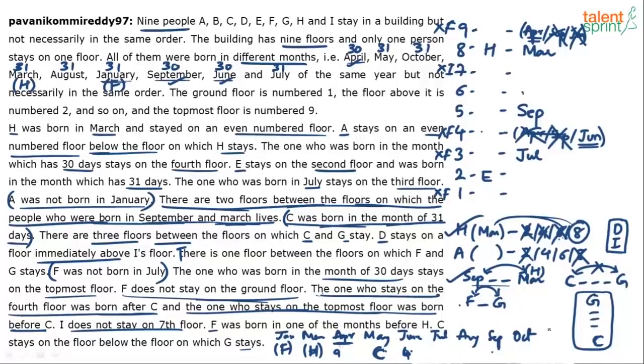We know that C was born in May, right? So if you take G here, dash dash dash C, this is September, so not possible. G cannot come on 9th floor. If you take G here, dash dash dash C, not possible because this is July. You remember, C is May. I know that G is 3 floors above C. So try this. If G is here on the topmost floor, dash dash dash C, but C cannot be September. So G cannot come on 9th floor.